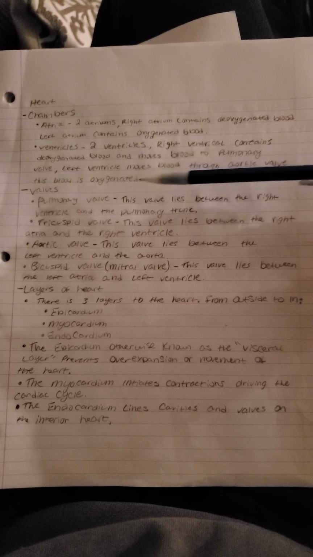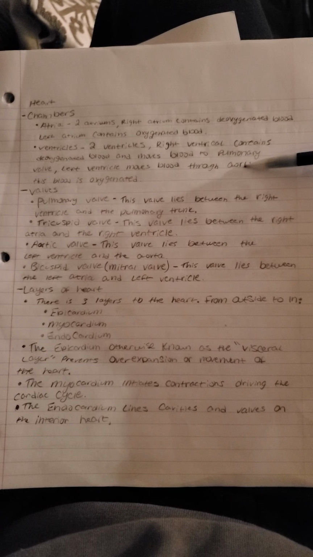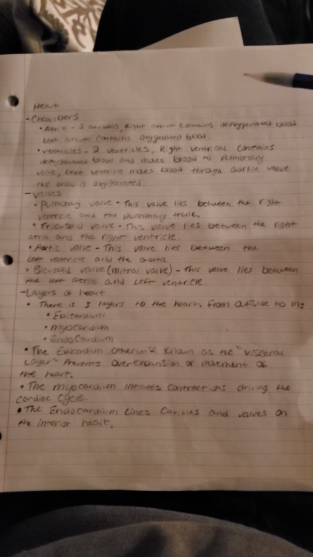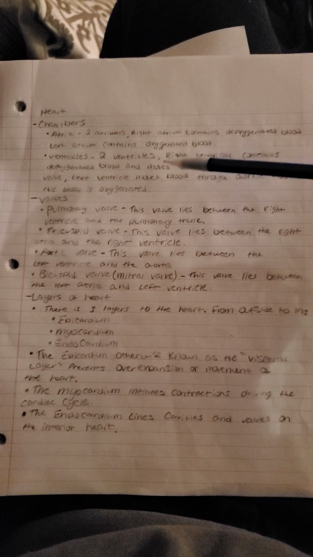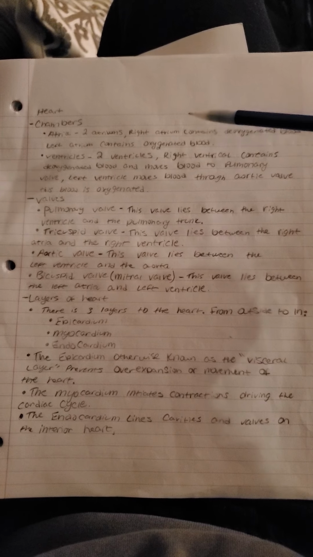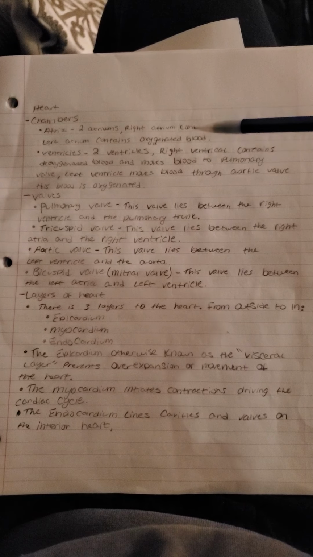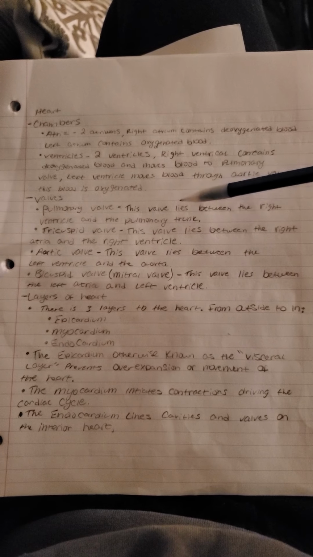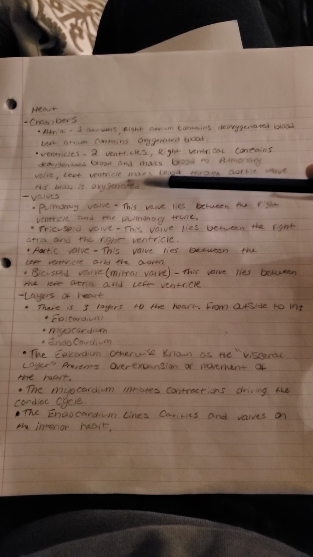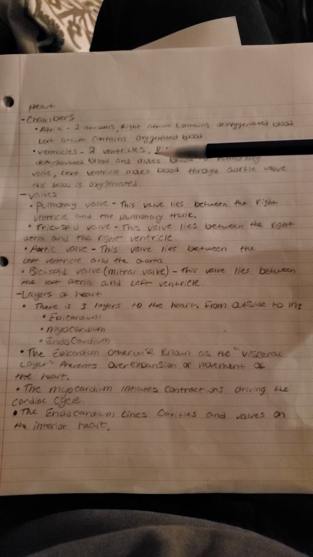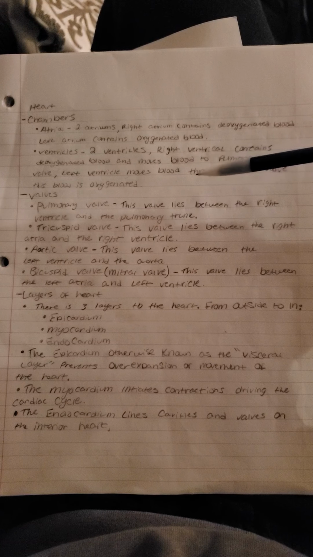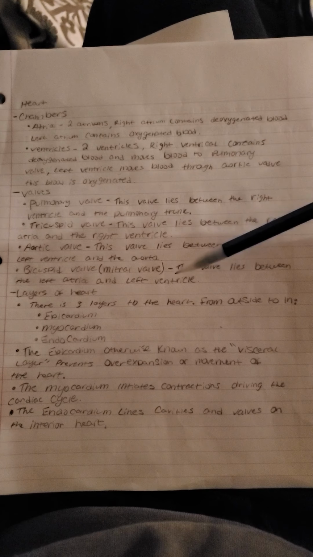So that contains your deoxygenated blood and moves it to the pulmonary valve. It'll move through the pulmonary valve out of the ventricle, into your pulmonary trunk, then your pulmonary arteries, and then through your pulmonary veins back into your left atrium, through the bicuspid, and then into the left ventricle. So your left ventricle will have oxygenated blood because it has now run through the lungs, so now it has oxygen and it's ready to move to the body.